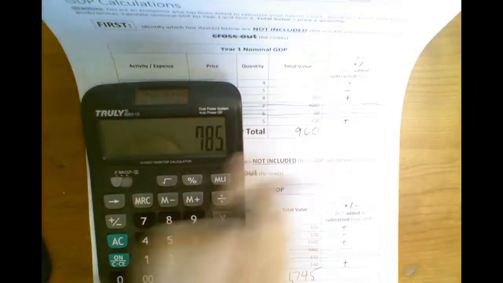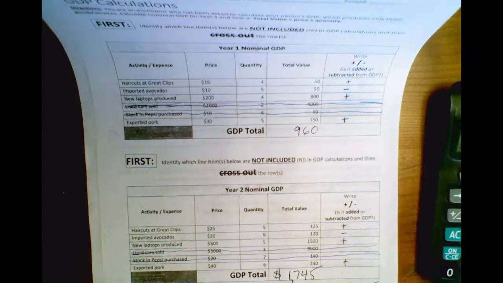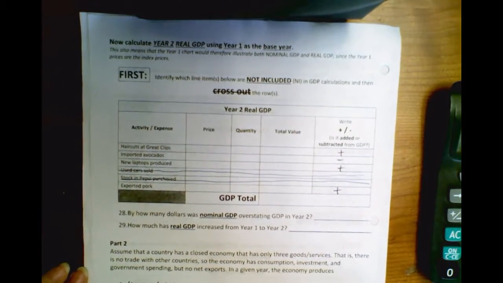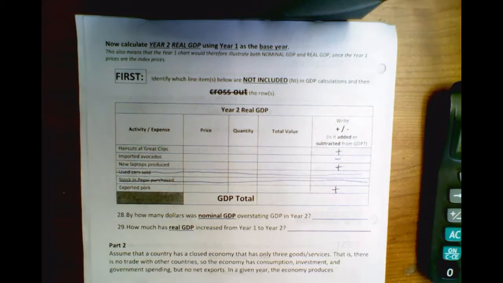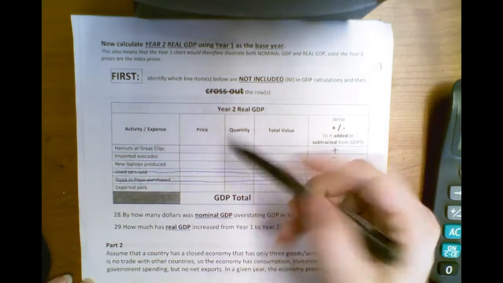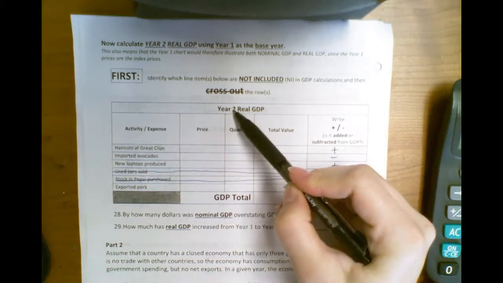It's increased. Nominal GDP has increased 785. But that doesn't tell us whether the economy has grown. We have to find out what real GDP is for year 2 so that we can find out if there's real growth.